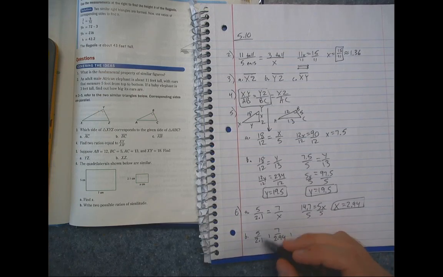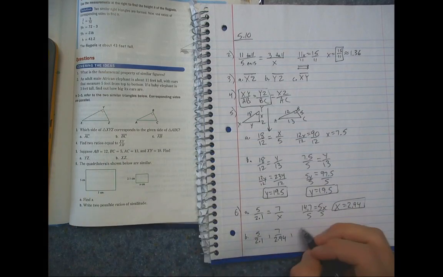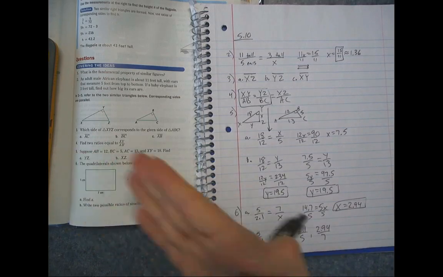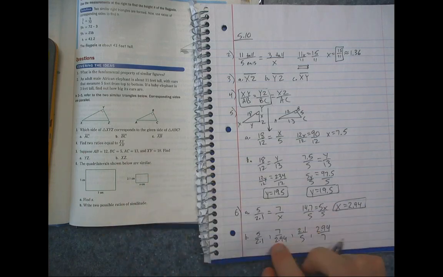But you can also set these up in the opposite direction. So you could have done 2.1 over 5, and you could have done 2.94 over 7. So the order that you set these ratios up does not matter until you're setting up an equal proportion, and then they just need to be following the same order.